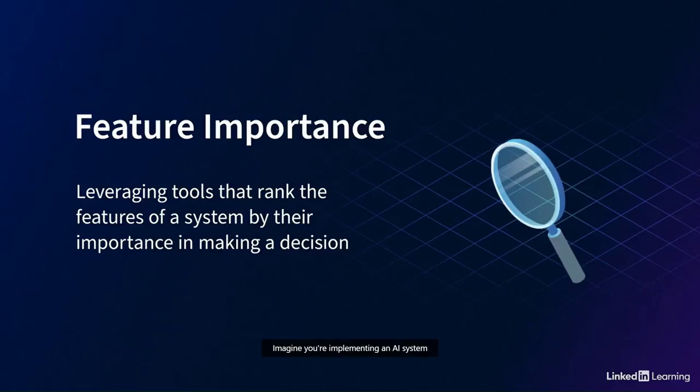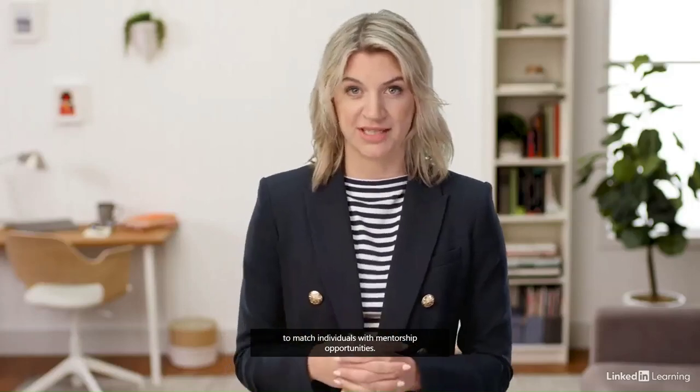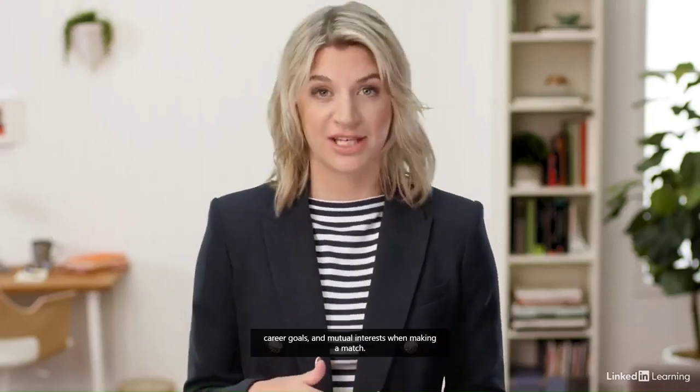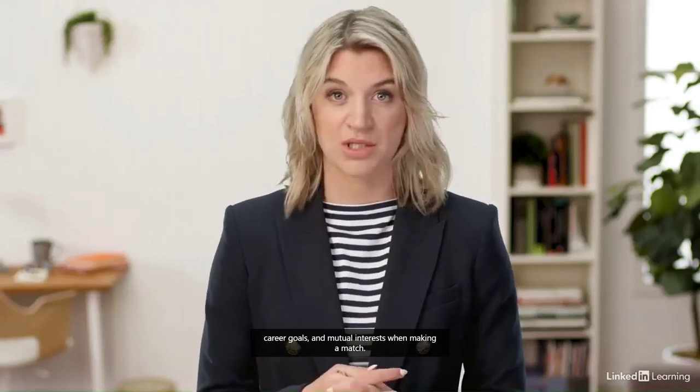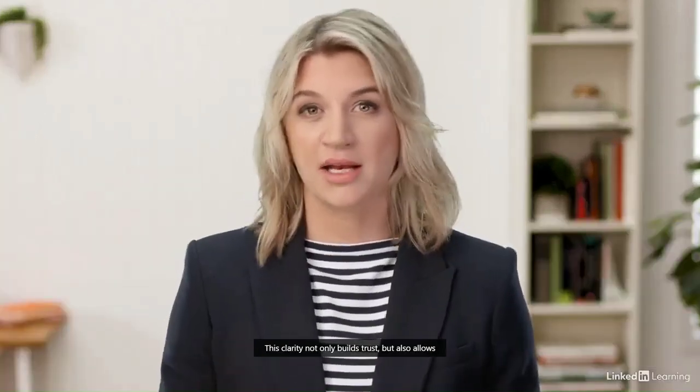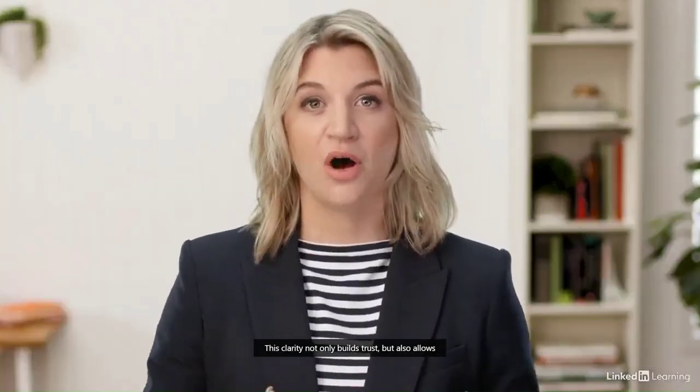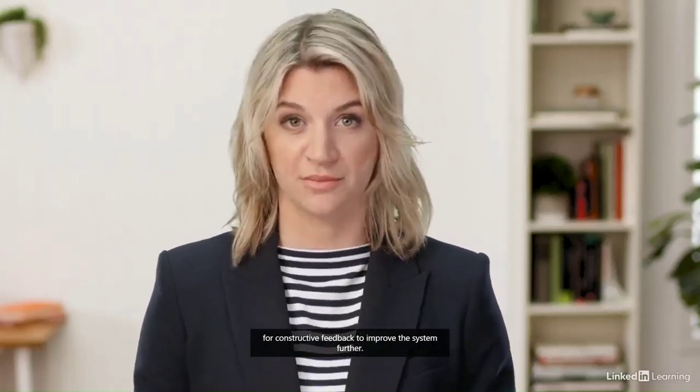Imagine you're implementing an AI system to match individuals with mentorship opportunities. A transparent model could show that it considers factors like skills, location, career goals, and mutual interests when making a match. This clarity not only builds trust, but also allows for constructive feedback to improve the system further.